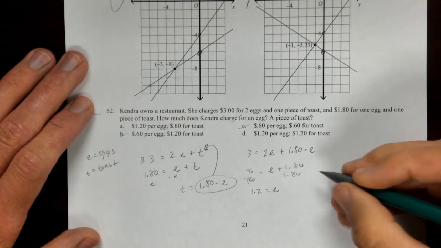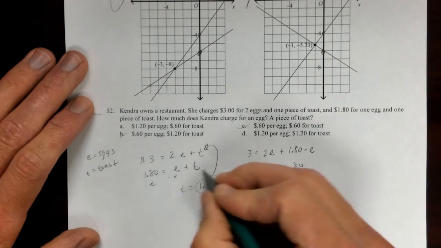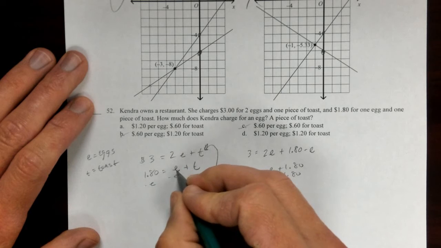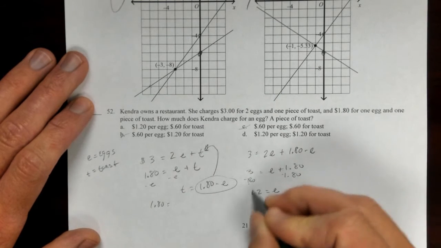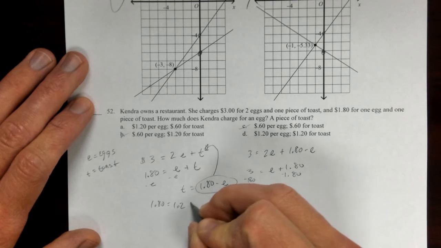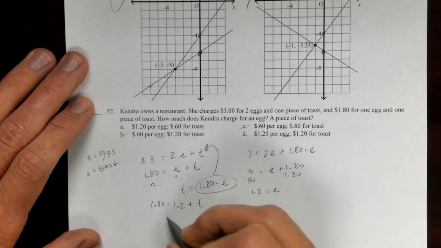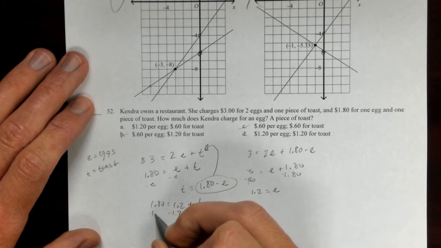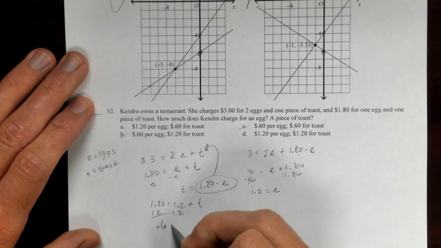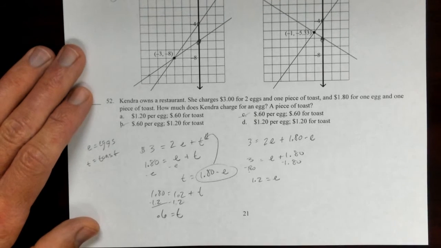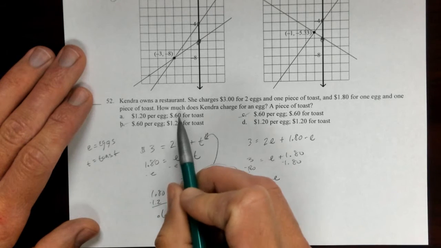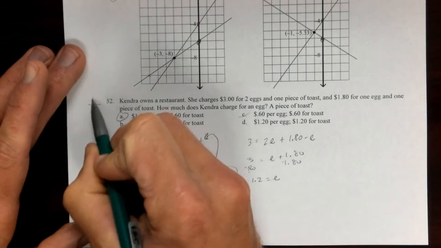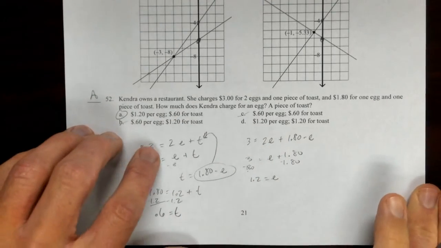Now we need to find out how much costs for toast. So I know that this expression, 180 equals egg plus toast. Well, 180 equals egg, which we just found is 120, plus the cost of toast. Let's subtract 120 on both sides and figure out what T is equal to. T is equal to 60 cents. So we know that the eggs cost 120 and the toast costs 60 cents. A. All right, let's go to number 53.